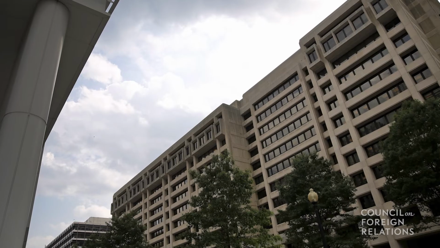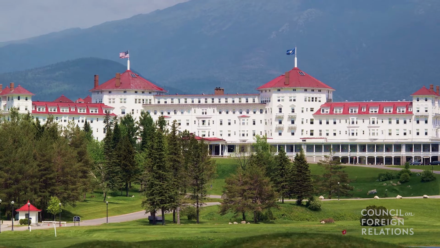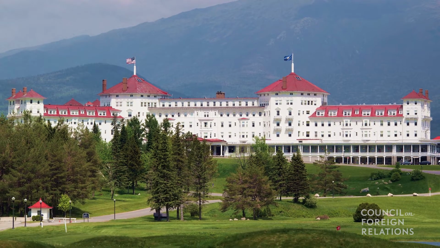The two major international financial institutions are the International Monetary Fund, or IMF, and the World Bank. Both were created in 1944 at the Bretton Woods International Monetary Conference. The U.S. Treasury was responsible for convening the conference.